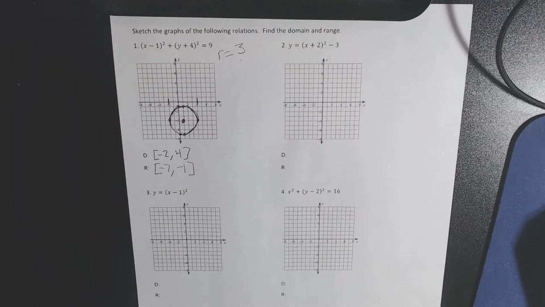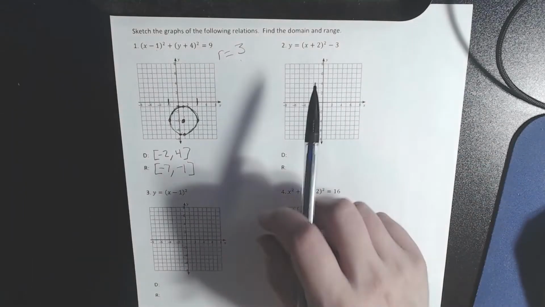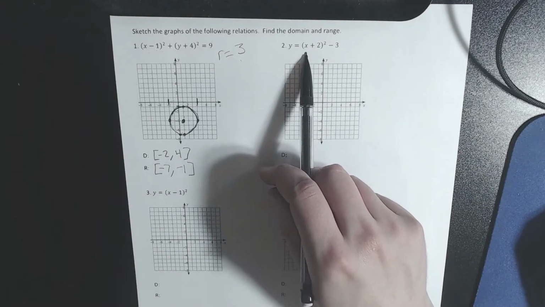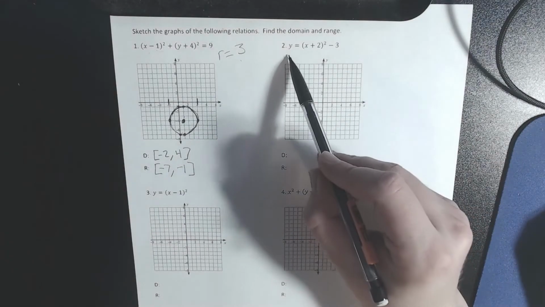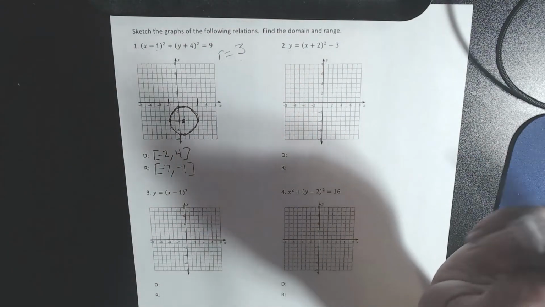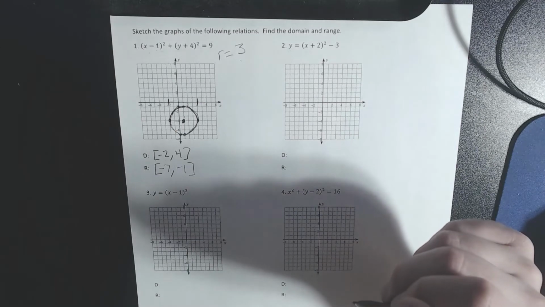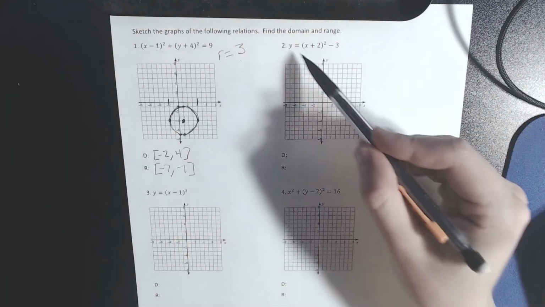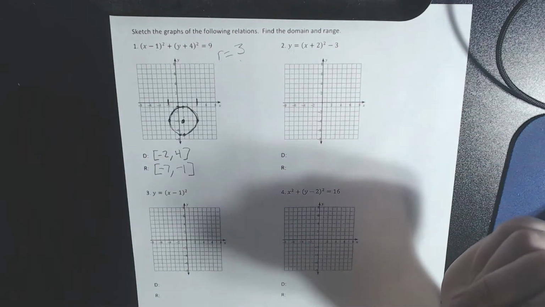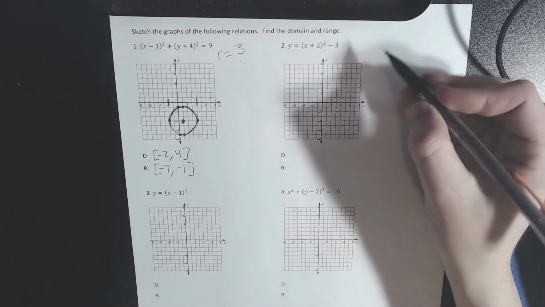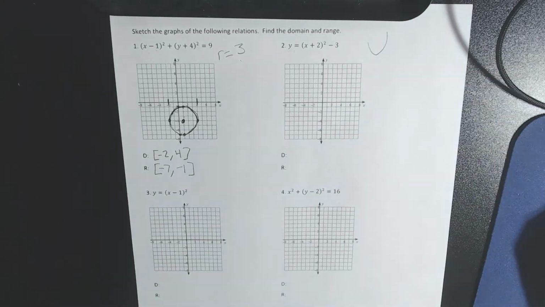Okay, let's do one more. We have here y = (x + 2)^2 - 3. Is this going to be a parabola or a circle? Well, this one you'll notice doesn't have y squared, so this is a parabola. Okay, this is going to look like a U.